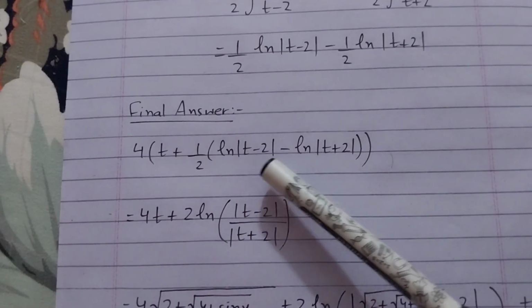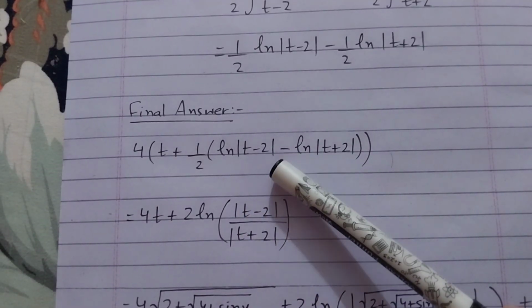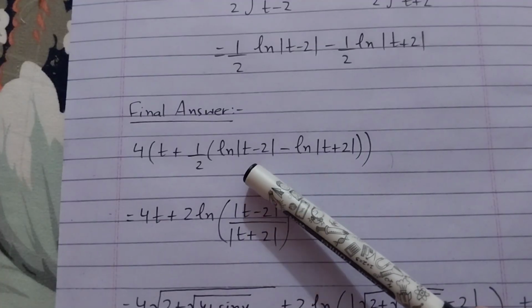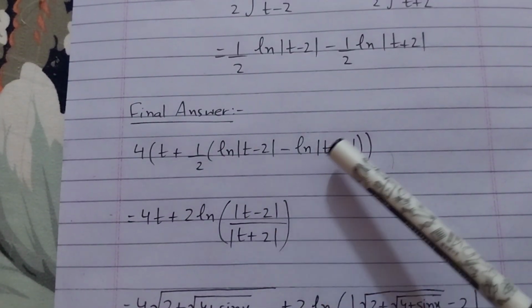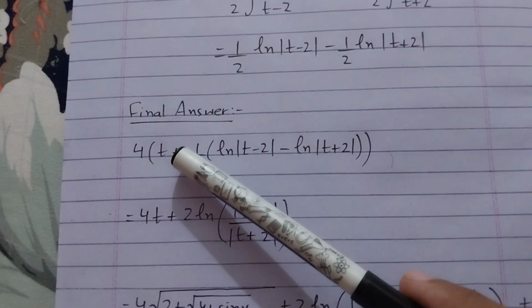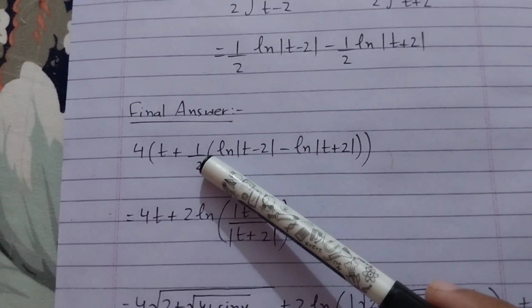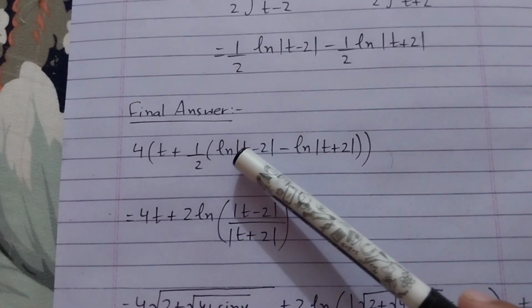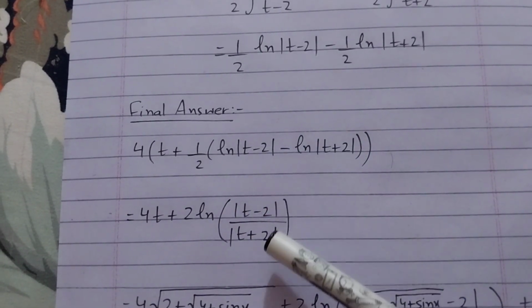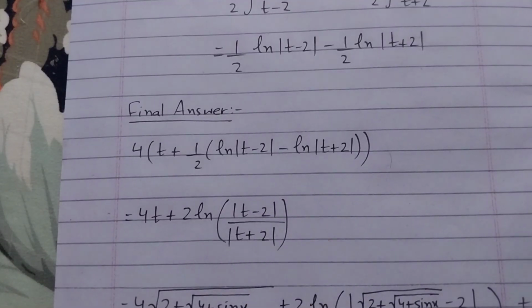So whenever we have this kind of situation, we can write this thing in the form of division. So this will become 4t. 4 is being multiplied by these terms. So 4 times t is 4t plus 4 times 1 over 2, which is simply 2. So natural log of these two things, absolute t minus 2 divided by absolute t plus 2.